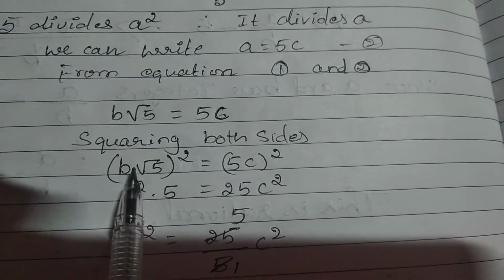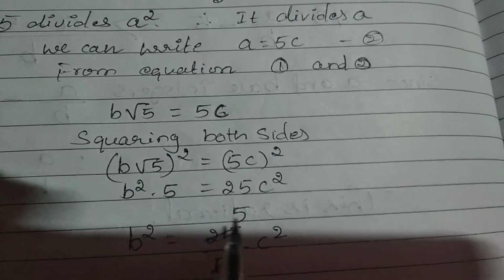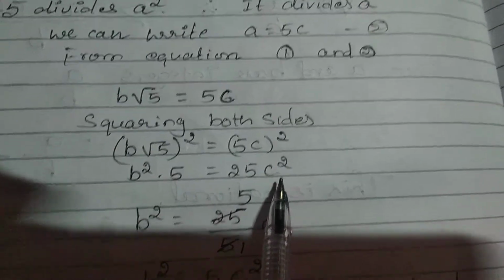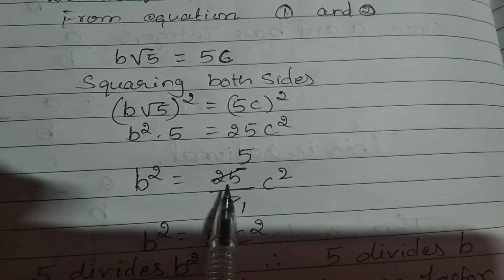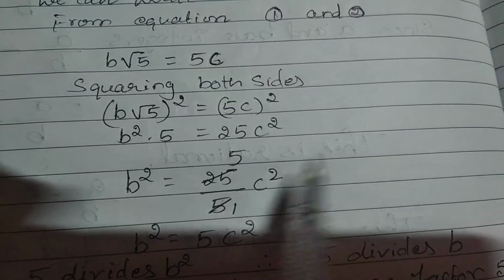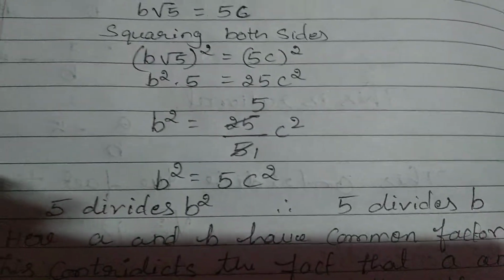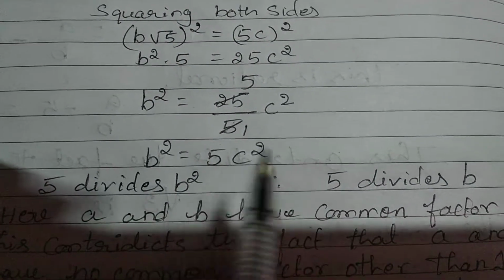Now square and root will get cancelled. b square into 5 is equal to 25 c square. Now b square is equal to 25 divided by 5 times c square. So b square is equal to 5c square.